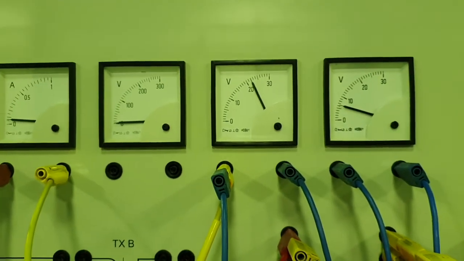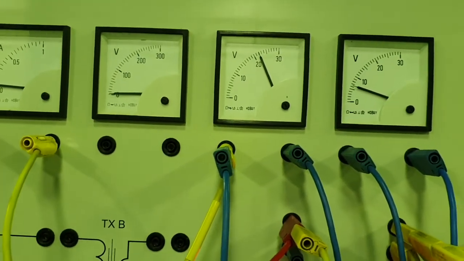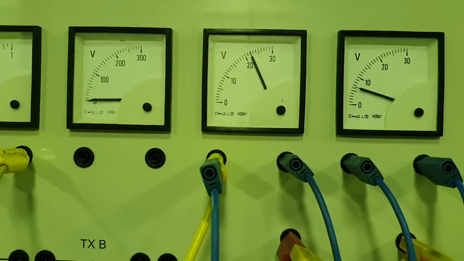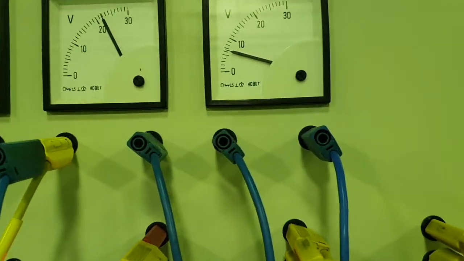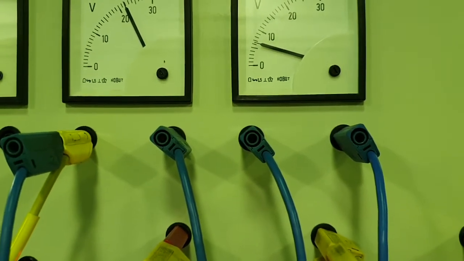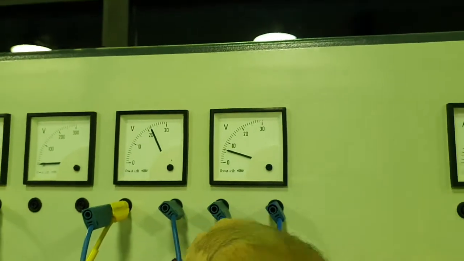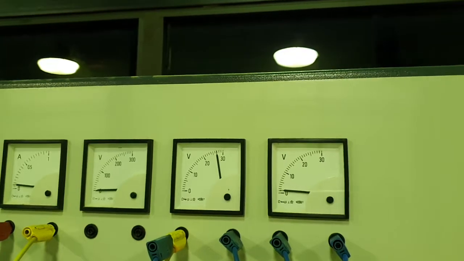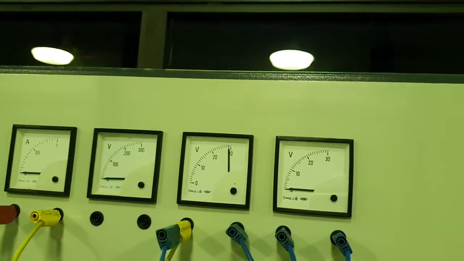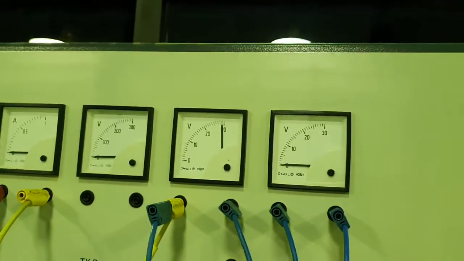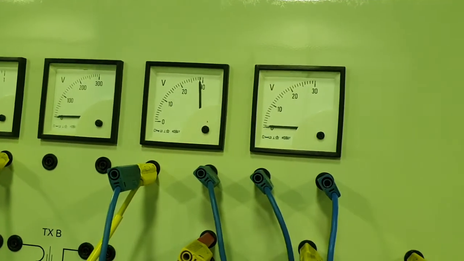Okay, the first reading: the measured voltage is 24, and the voltage drop is 6. Now I have to change the connection. We need the current across the second load, so we will connect here.